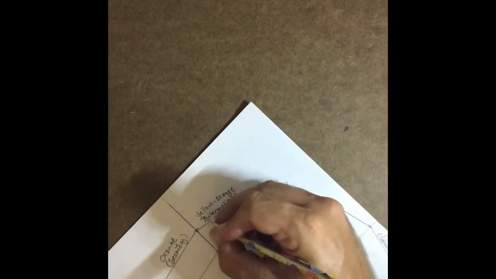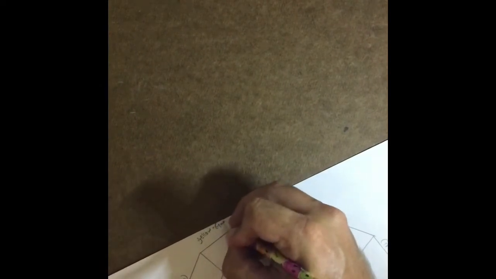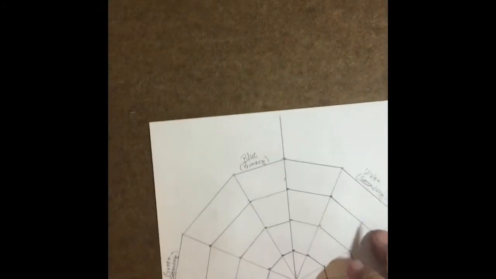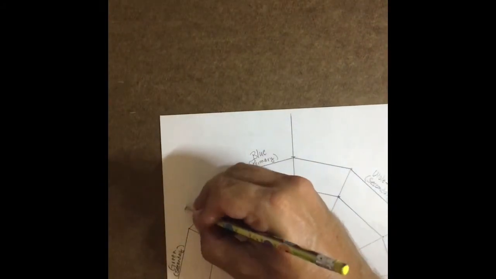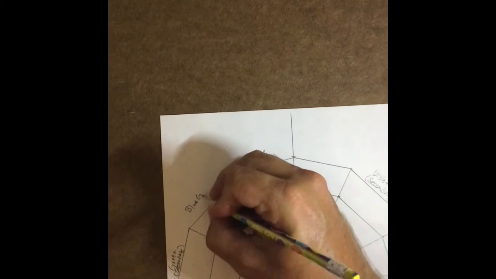Intermediate, D-I-A-T-E, there we go. And yellow and green, yellow is the primary, so we have yellow-green. And that is again intermediate. Yes, you're going to spell that a bunch of times, but that's okay. Blue and green would make blue-green.